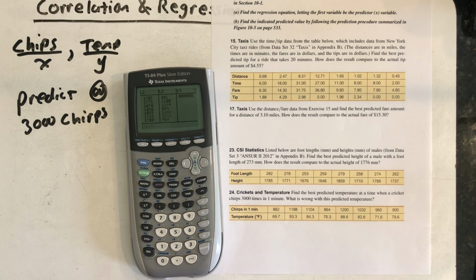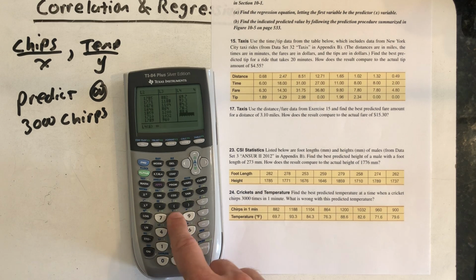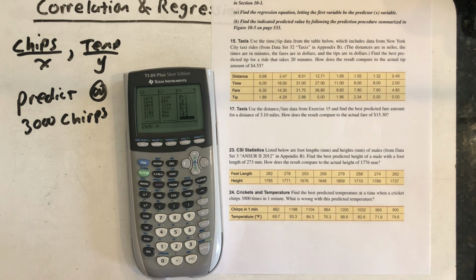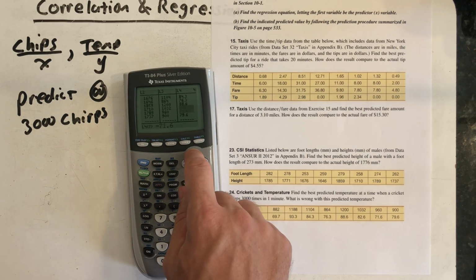All right, I'm going to enter my y's into L4. And finally 79.6. All right, and I should scroll through the data and make sure I haven't made any mistakes at the data entry level.